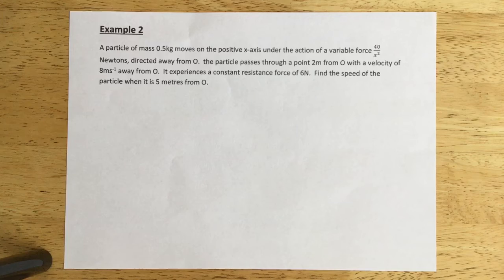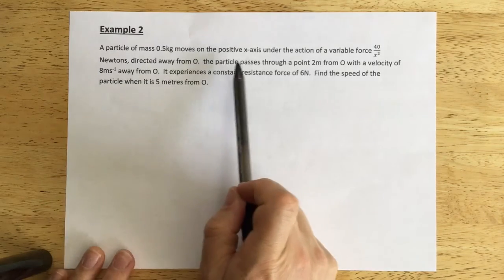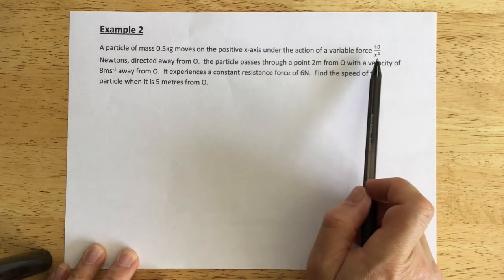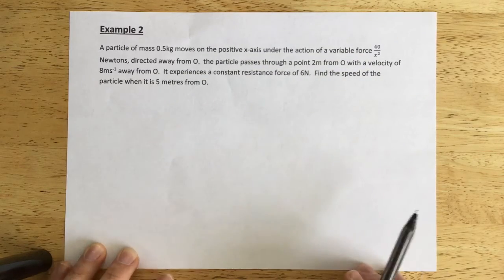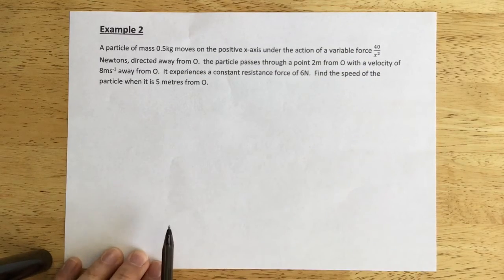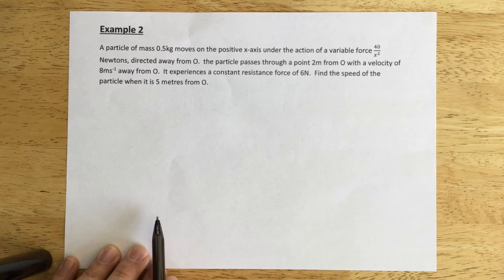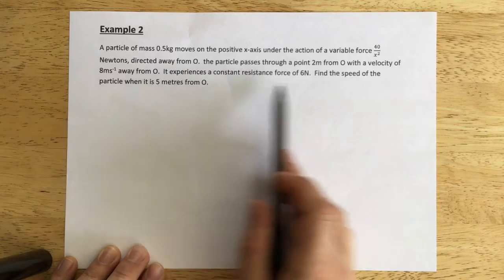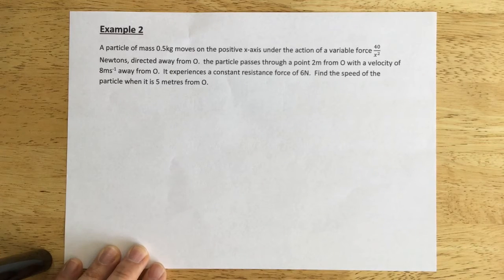Second example, a particle of mass half a kilogram moves along the positive x-axis under the action of a variable force 40/x² newtons directed away from O. The particle passes through a point 2 meters from O with a velocity of 8 meters per second away from O. It experiences a constant resistance force of 6 newtons. Find the speed when it's 5 meters from O.